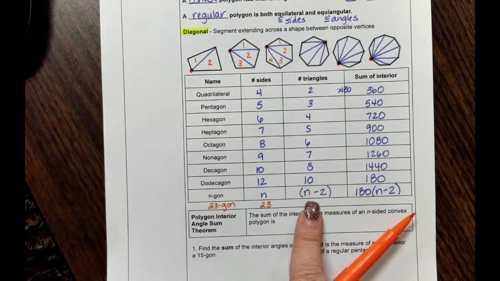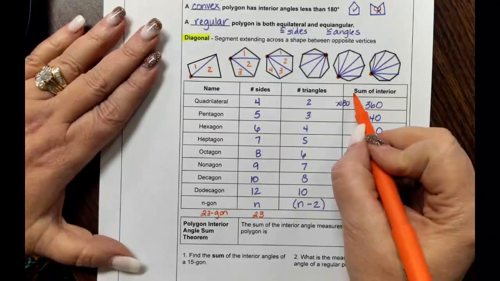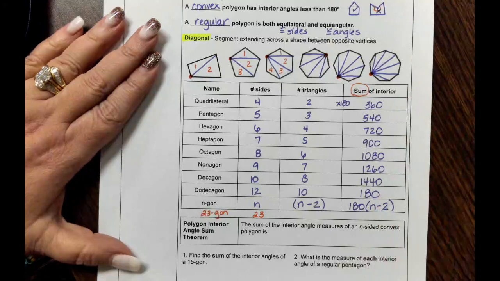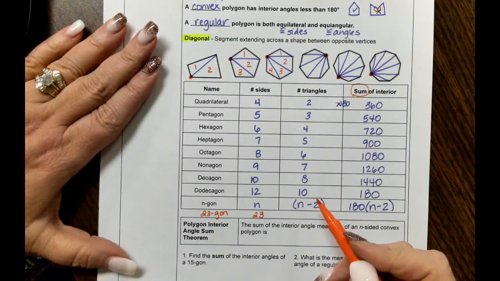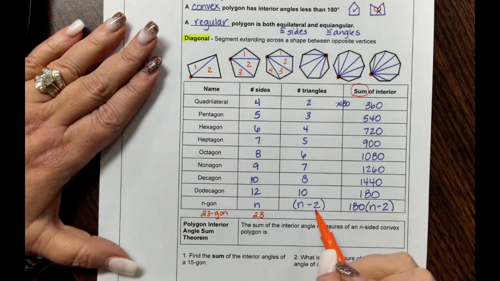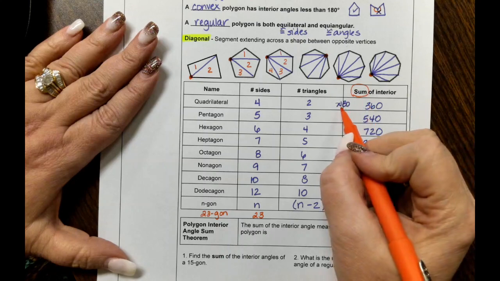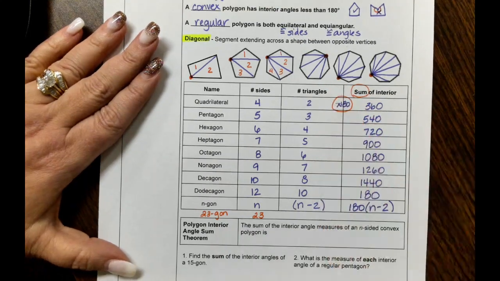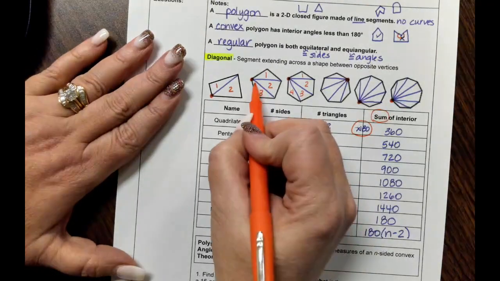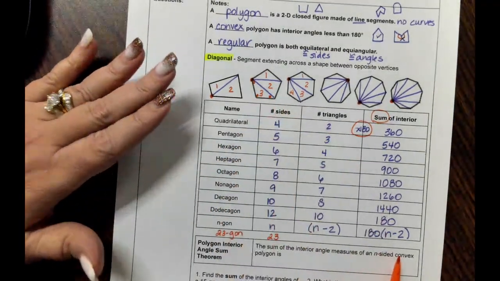Now the reason that we need to know that is because ultimately my goal is to find the sum of the interior angles of all polygons. So I'm just starting with the ones that are easy for me to draw. This is where it comes down to it, right? Because we know that the angles of a triangle equal 180. Every triangle is 180 degrees. What that means is these three angles right here add up to 180 degrees.